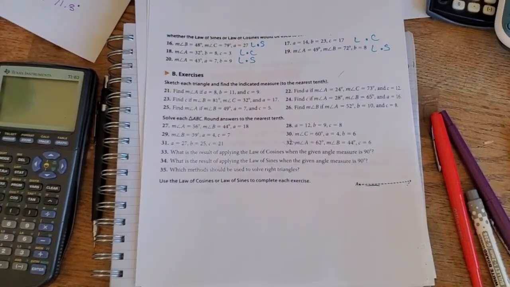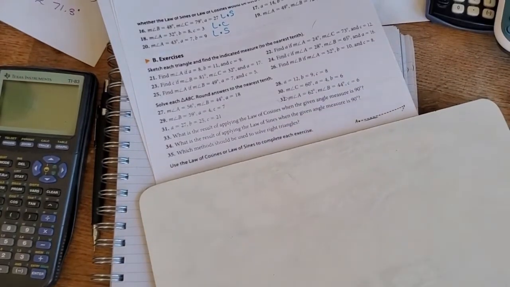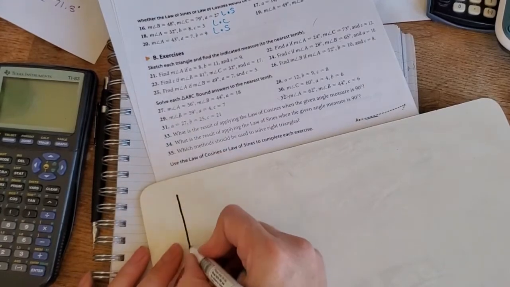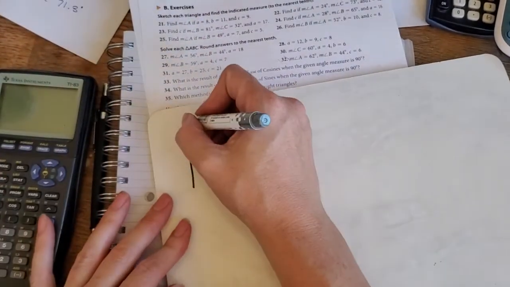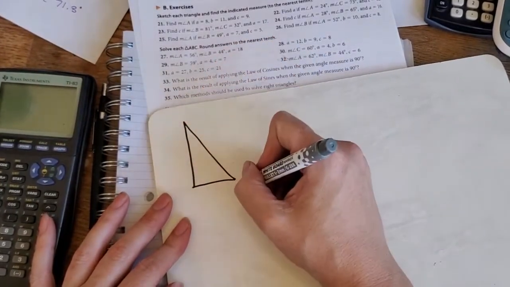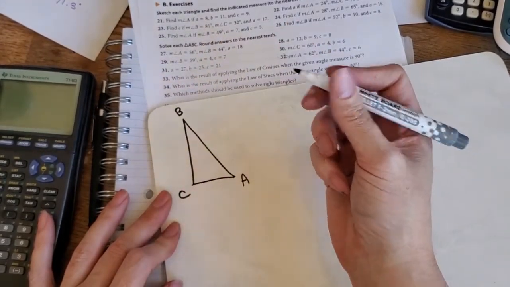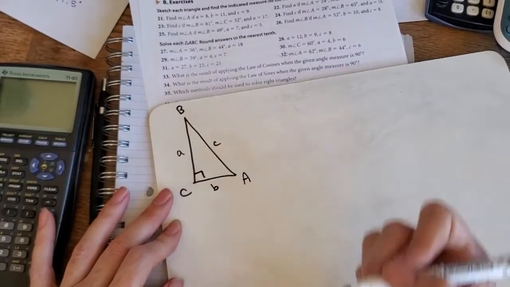So, the first one, 33, was: what is the result of applying the law of cosines when the given angle measure is 90 degrees? So let's go ahead and draw. Can we see what I'm doing? Okay, there we go. So let's say we have A, B, and C. So that means this is little a, little b, little c, and this is a 90-degree angle.